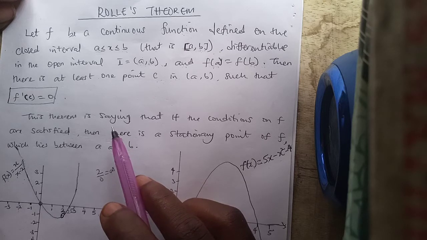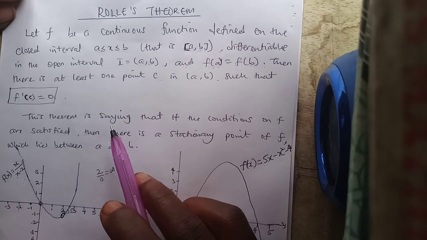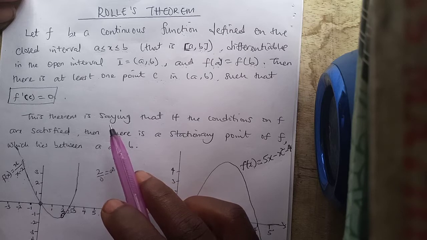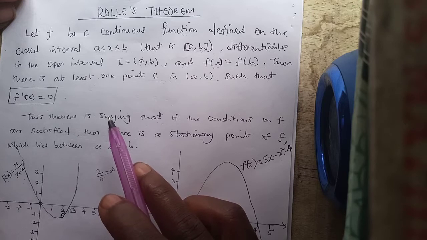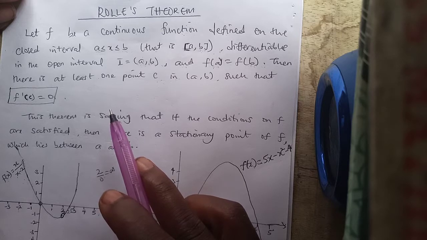What is Rolle's theorem saying? Rolle's theorem is talking about the stationary point of a function in a closed interval. That is, before a function can have a stationary point in a closed interval, it must satisfy three conditions. And what are those conditions? We shall look at the conditions from the definition of Rolle's theorem.